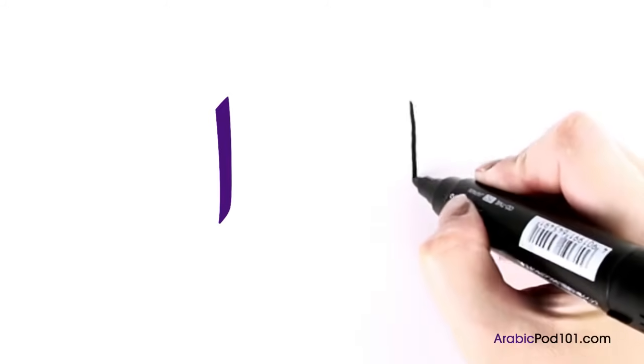Now it's time to take out your pens and pencils. We're going to practice writing. Find some paper and follow along. We'll practice writing them so you can get used to the shapes. Okay, here we go. Alef. Nice! Time for the next letter?